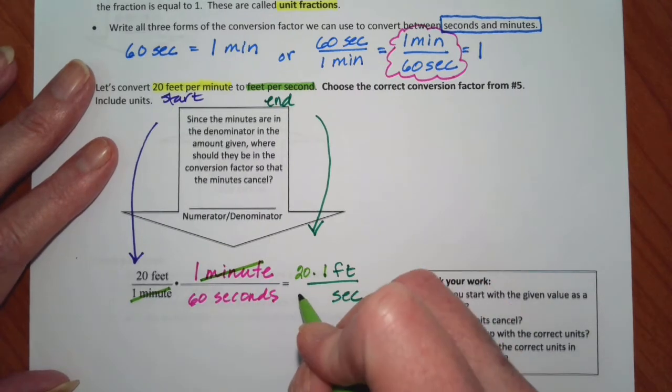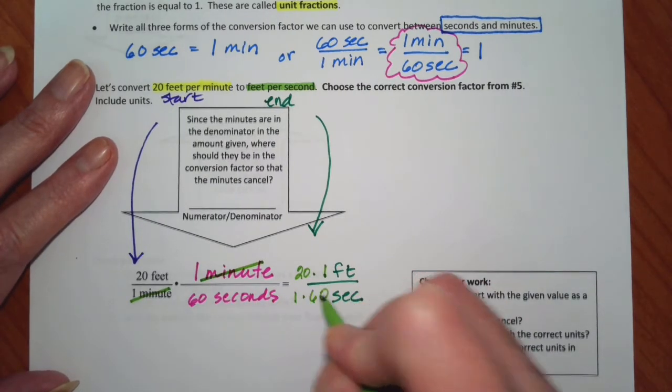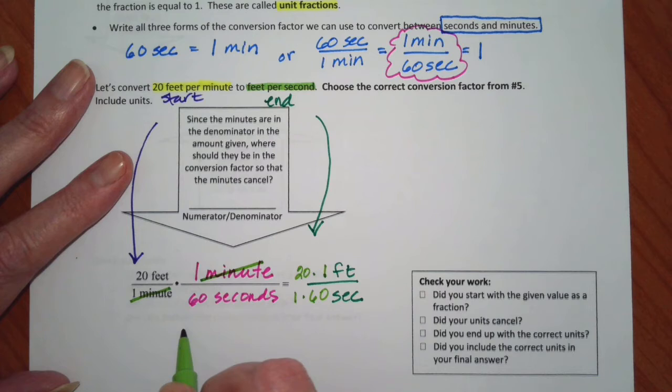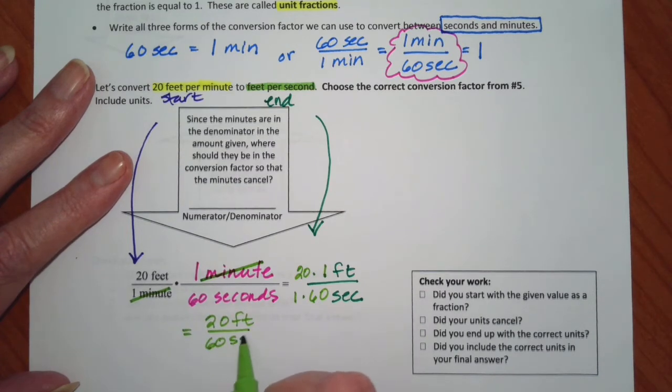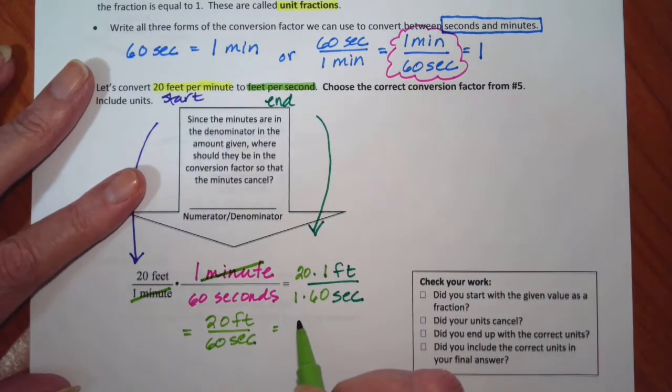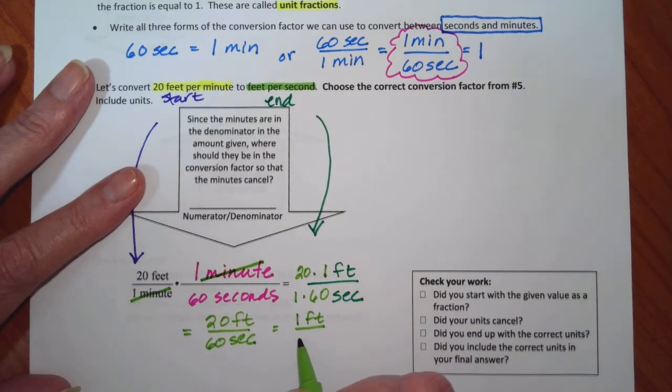And in the denominator, 1 times 60. So this becomes 20 feet divided by 60 seconds. And I can reduce that to 1 foot in 3 seconds.